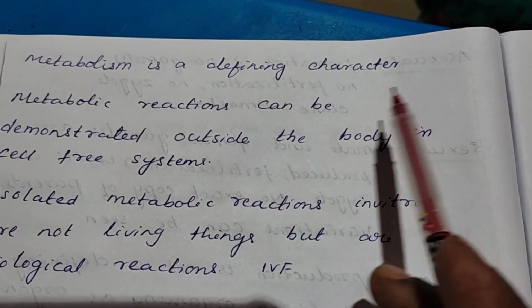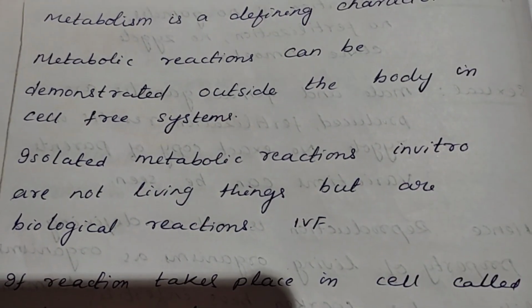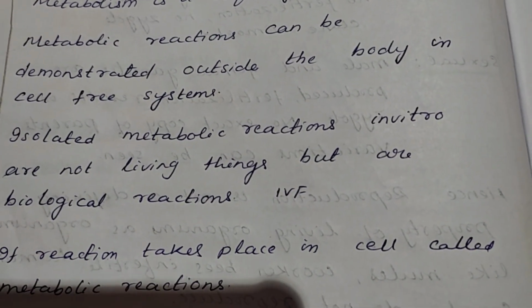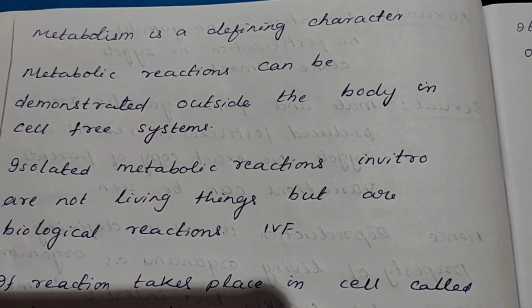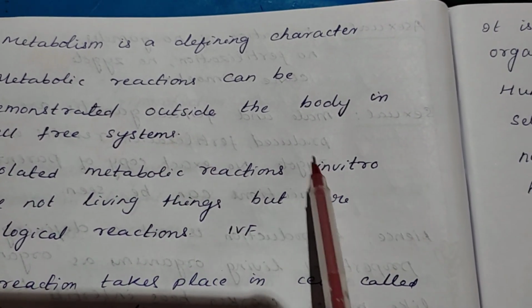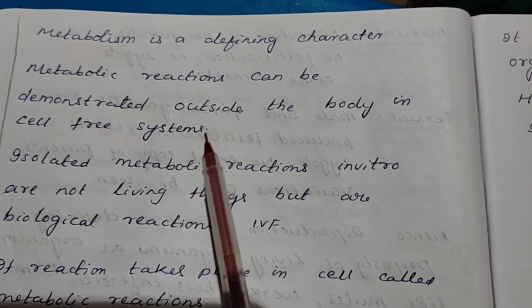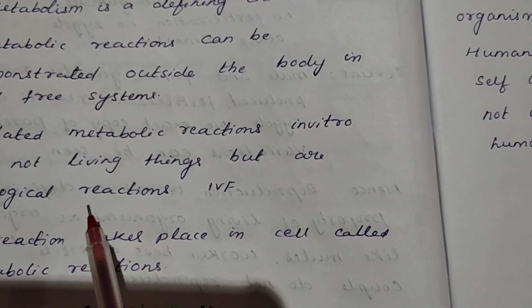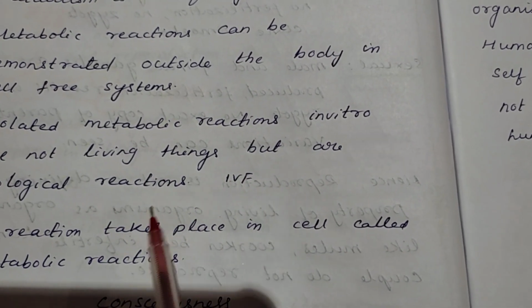Metabolism is a defining character. How is it a defining character? Because metabolic reactions we can't see in non-living things. We can see them only in living organisms. Here, metabolic reactions can be demonstrated outside the body in cell-free systems. Sometimes we can show metabolic reactions outside the body. Example, isolated metabolic reactions in vitro are not living things but are biological reactions.